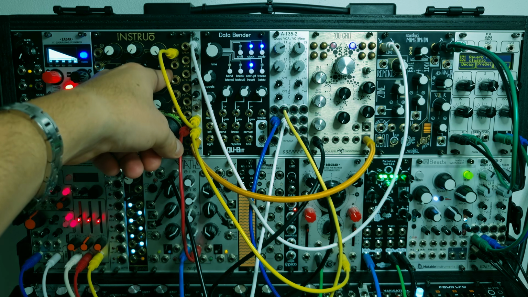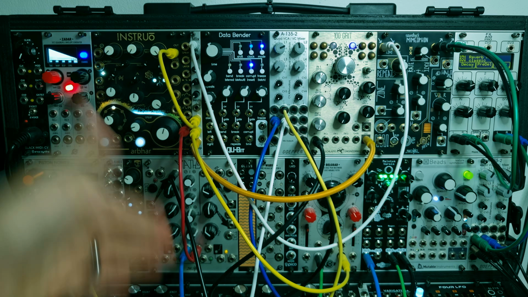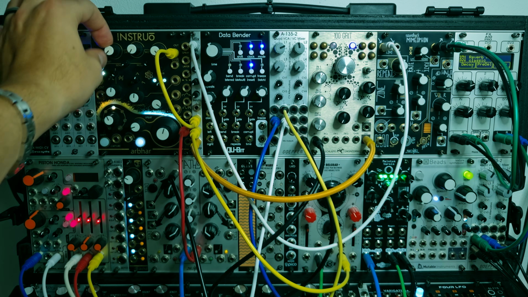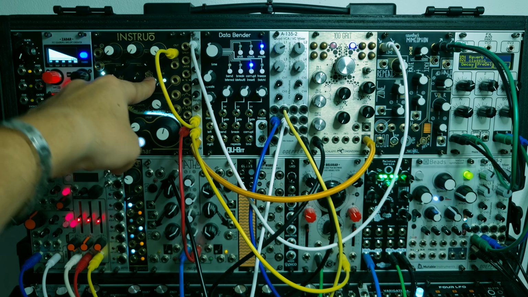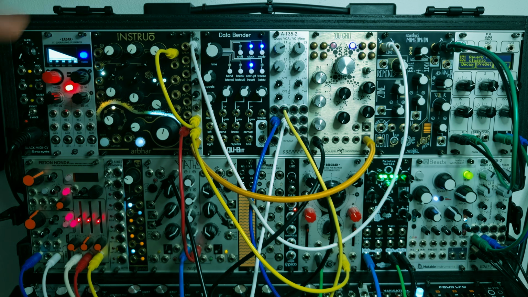Another good thing is the dub control. It allows you to overdub. So right now I'm gonna whistle inside the microphone, and this will create this amazing tone.